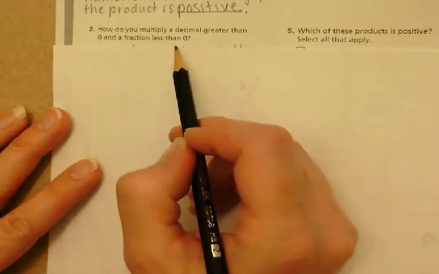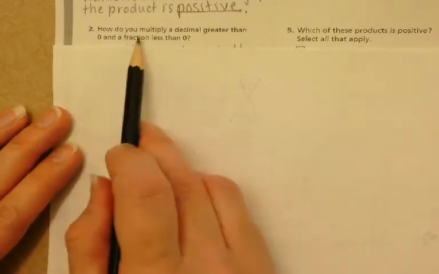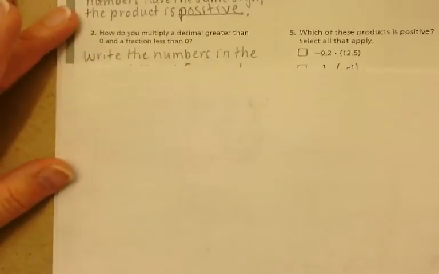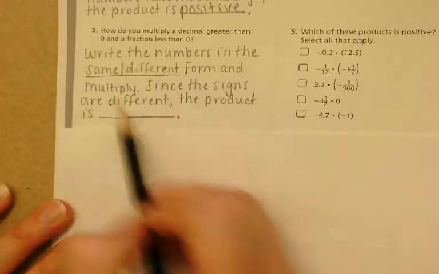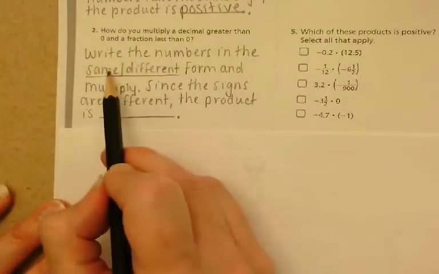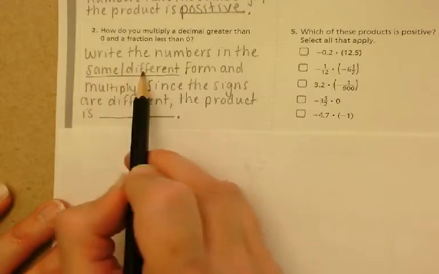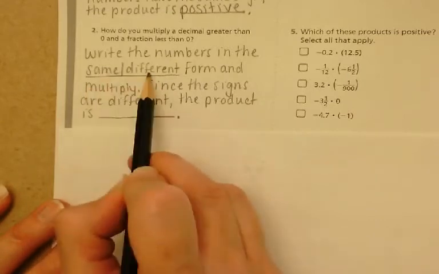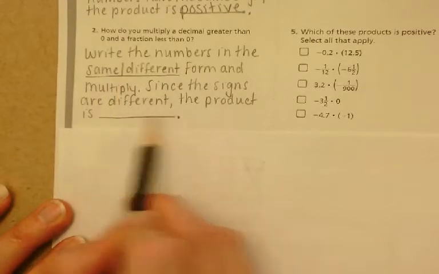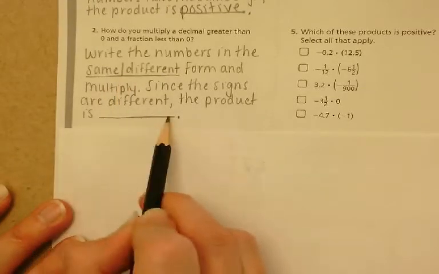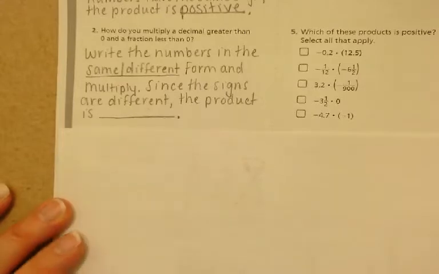So we're going to have a positive and a negative, and we're multiplying. Take a moment, please write this down. Think about what this is saying and decide if this word on this line should be the same or different. You can circle the correct answer, and then fill in either the word positive or negative on that missing line.